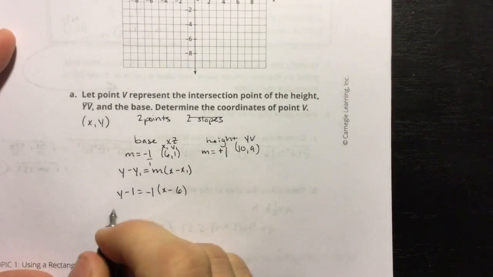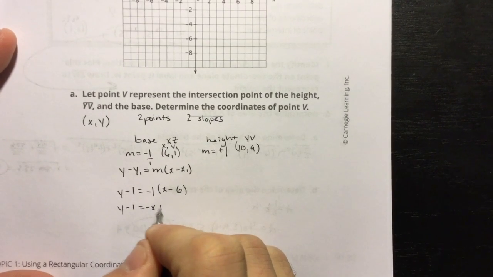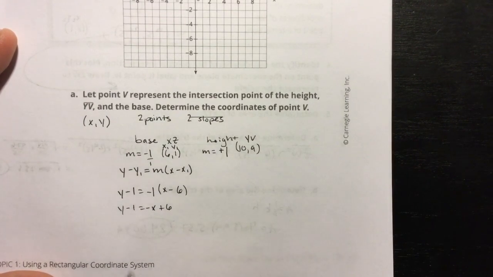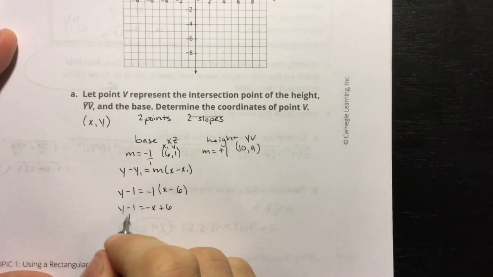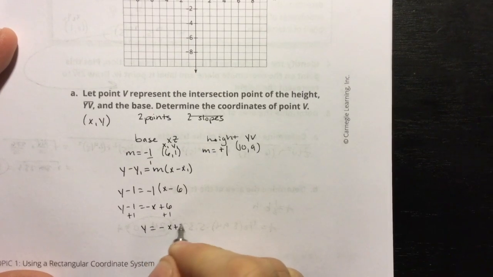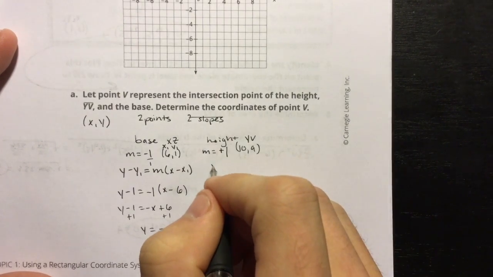Now I get to solve for y. So y minus 1 equals -x plus 6. And then I'm going to go plus 1, plus 1. I get y is equal to negative x plus 7. So that's one of my equations. This is for my base. This is my equation. And then for my height, I'm going to do the same thing.